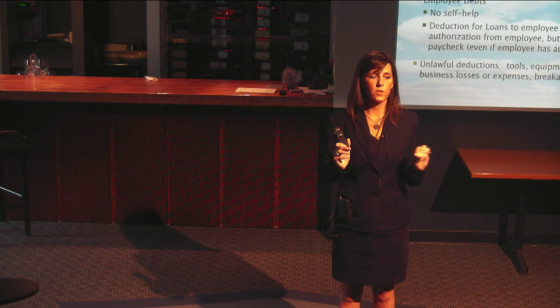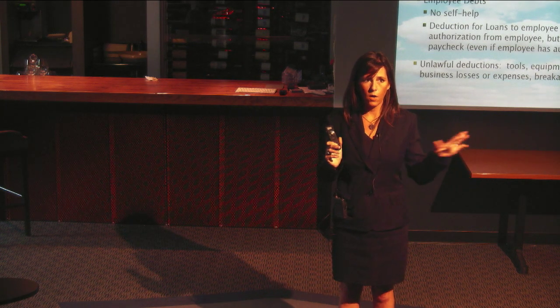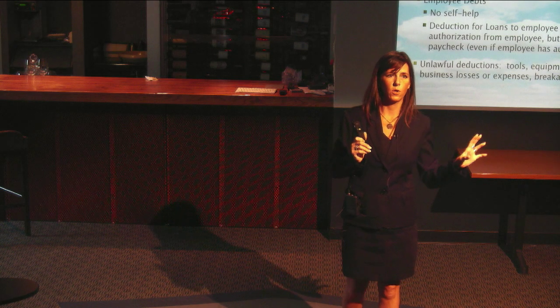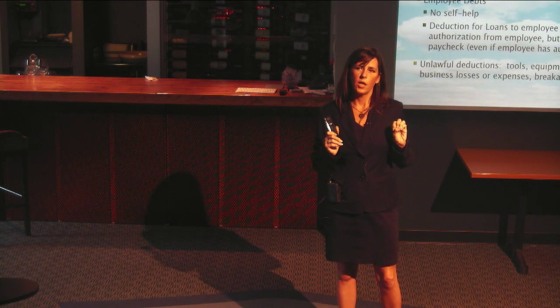Medical exam costs, you send somebody out for a drug test, all that kind of stuff needs to go to the employer. You don't get to deduct for any of that kind of stuff. I just had a question come up too.